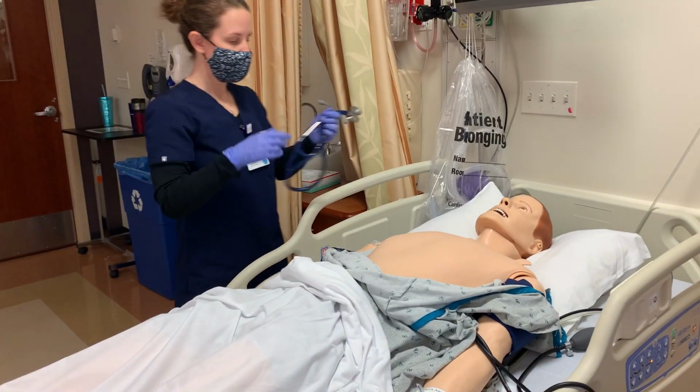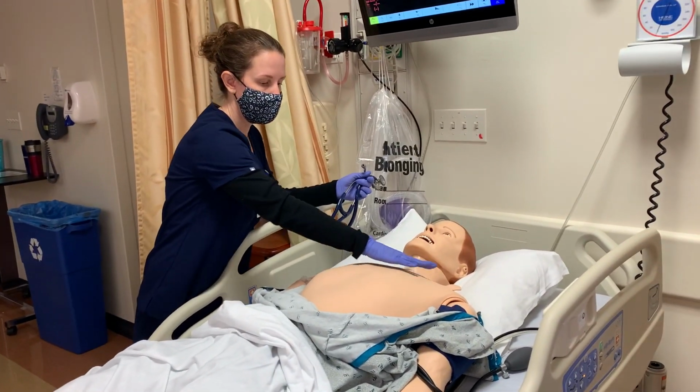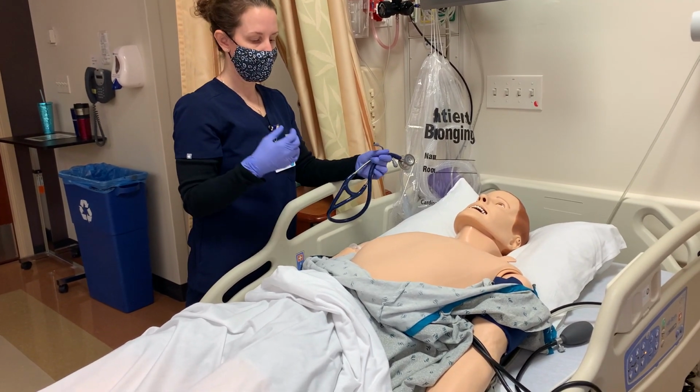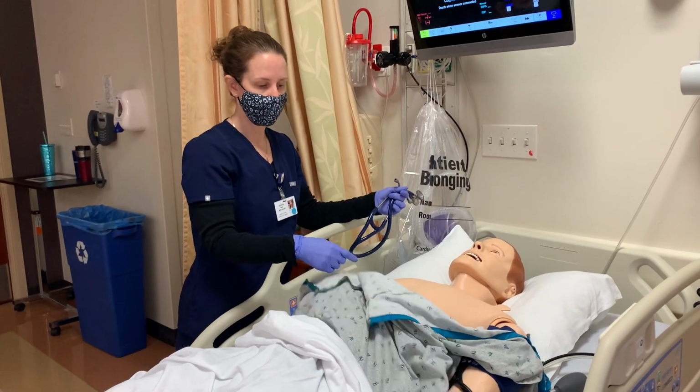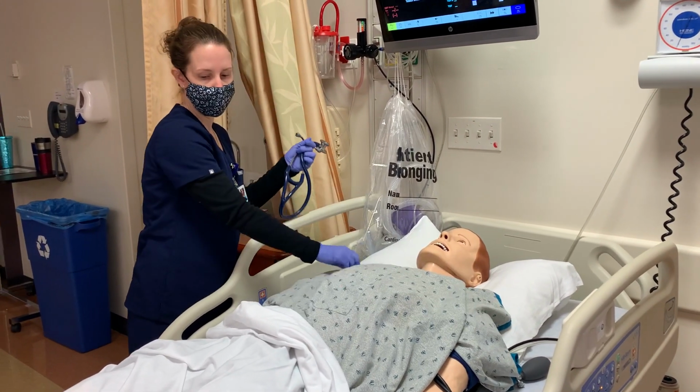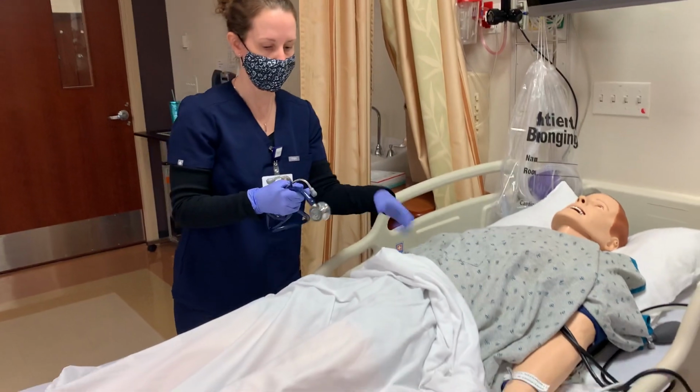If I have a reason to, I will palpate the chest wall in case she's got some crepitus, some subcutaneous emphysema, something like that. So then I'm gonna cover her up here, and then I'm gonna come down.